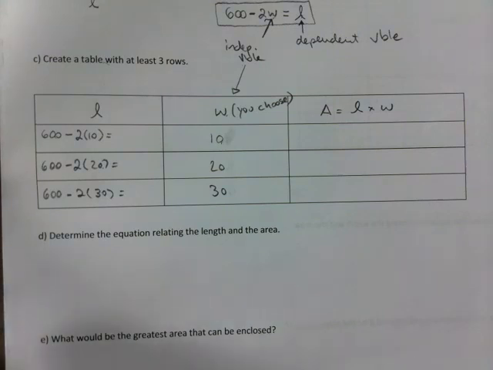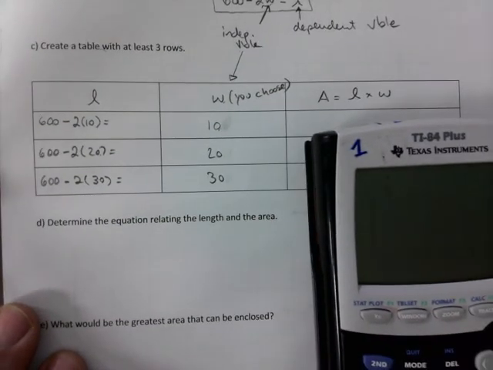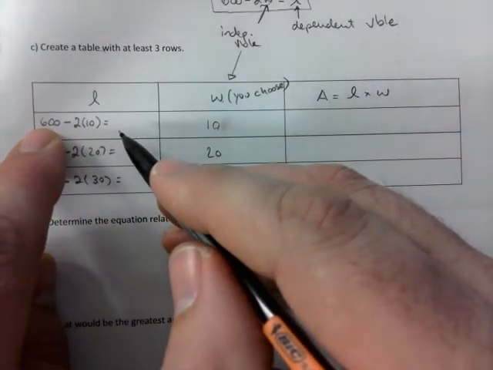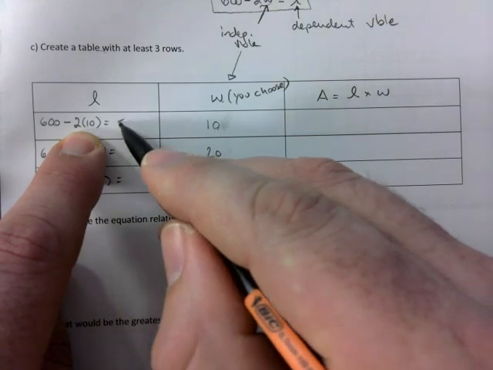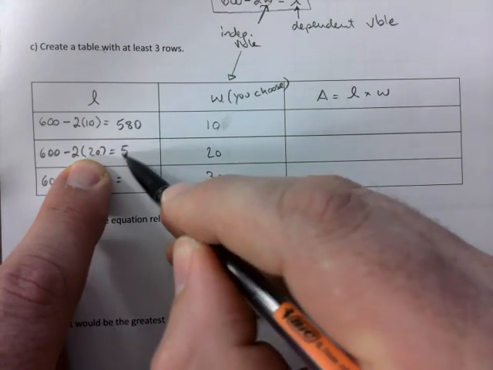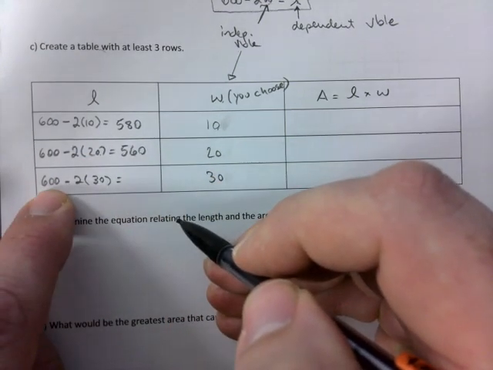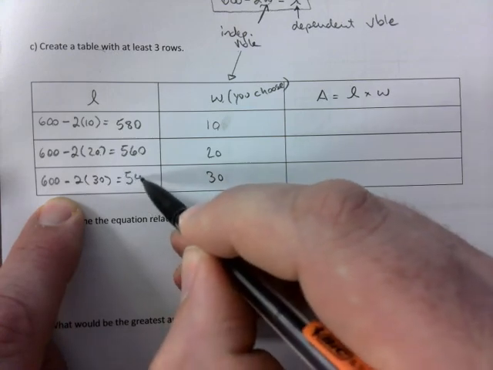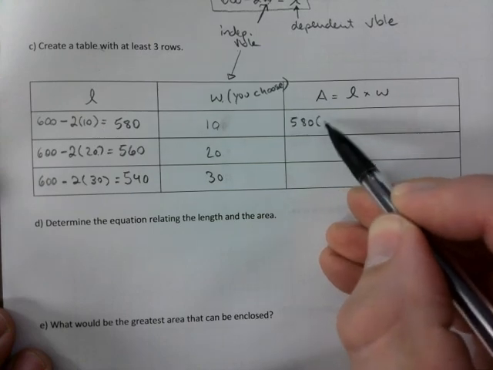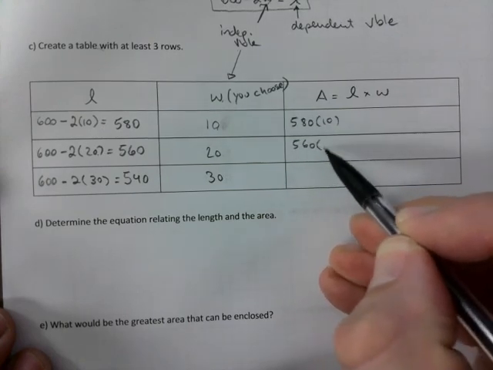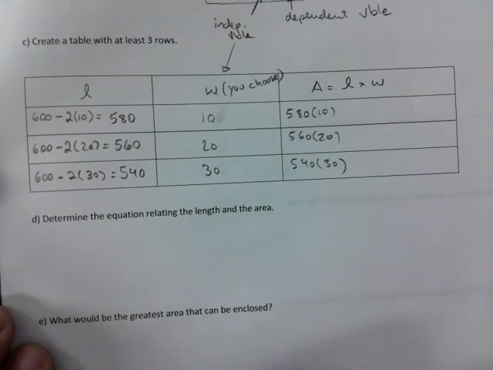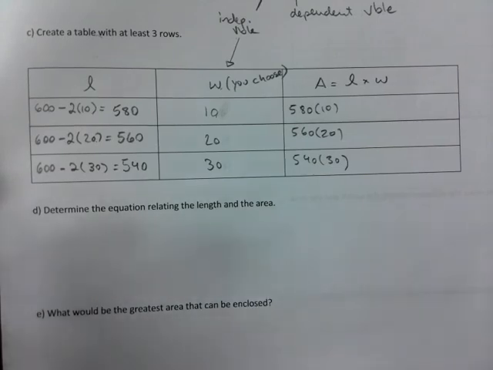And we're going to run out of time. C'est la vie, right? That's how it is. Anyways, let's at least come up with the equation. So 600 minus 20, that's 580. 600 minus 40, that's 560. 600 minus 60, that's 540. And then we just figure out this area part. Technically, after I do this part, everything else is the same as before.